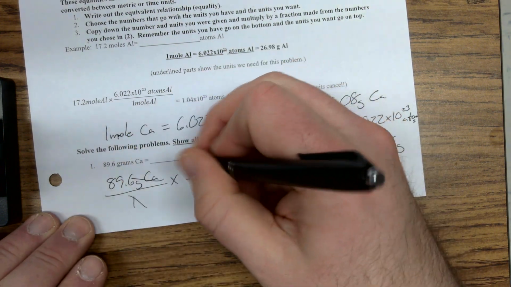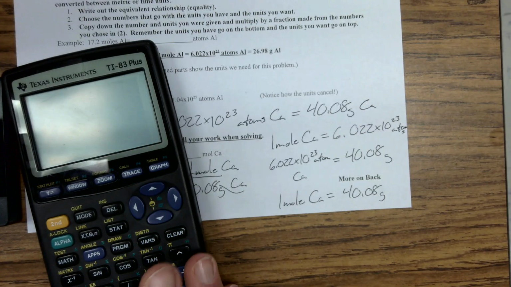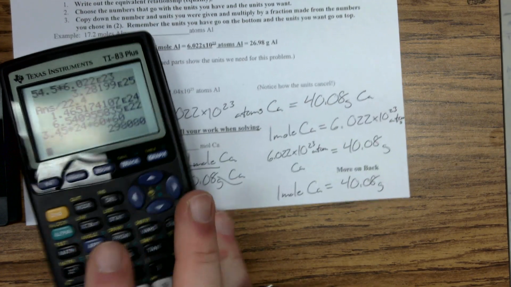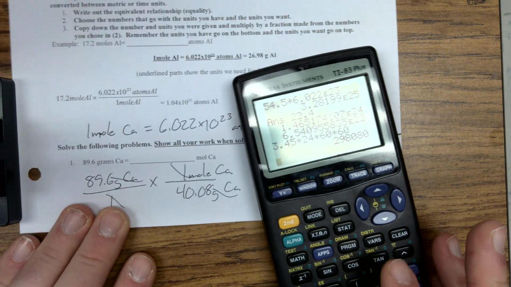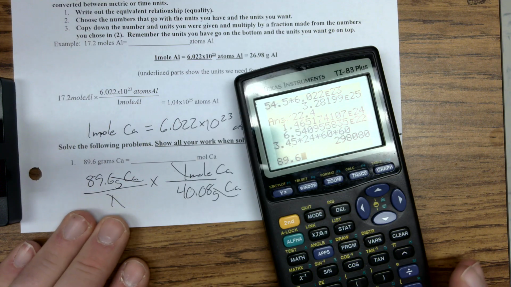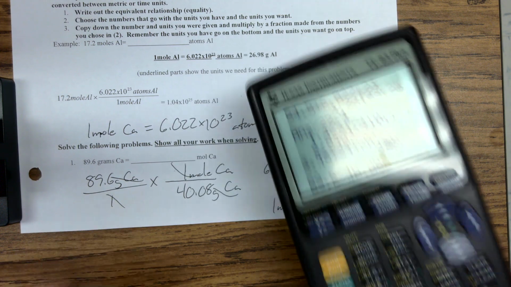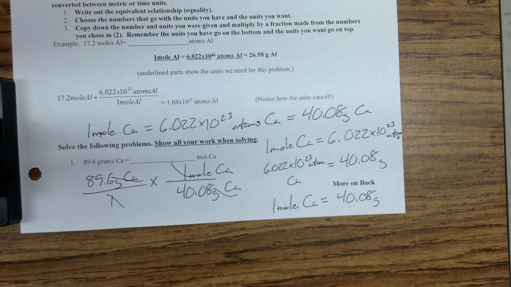Nice thing, my ones cancel each other out, so it just becomes 89.6 divided by 40.08. Someone tell me what that answer is, in the proper amount of sig figs.